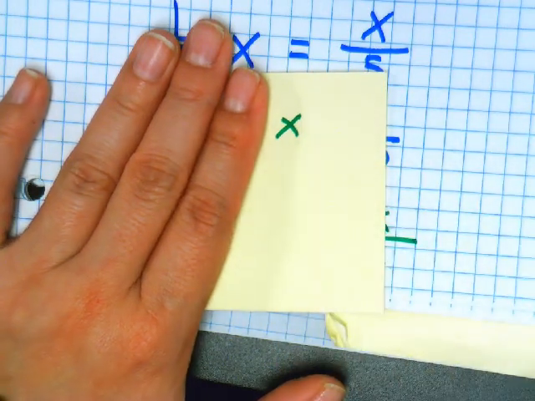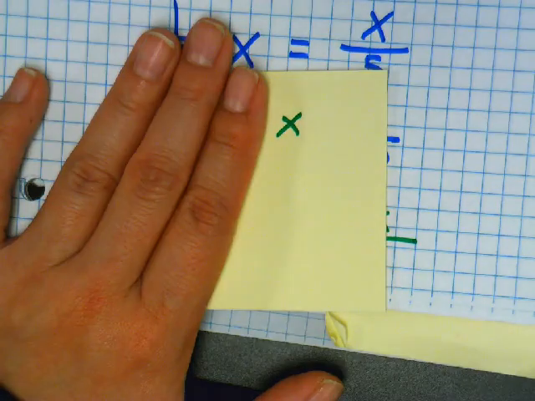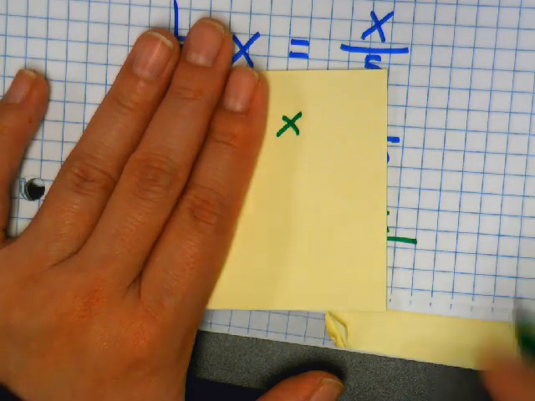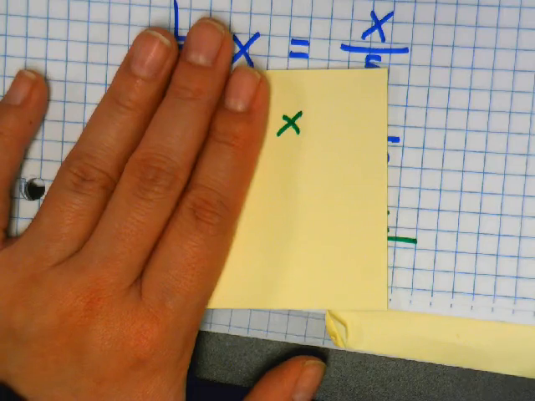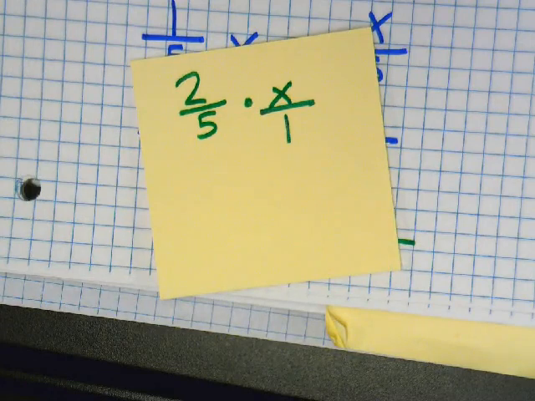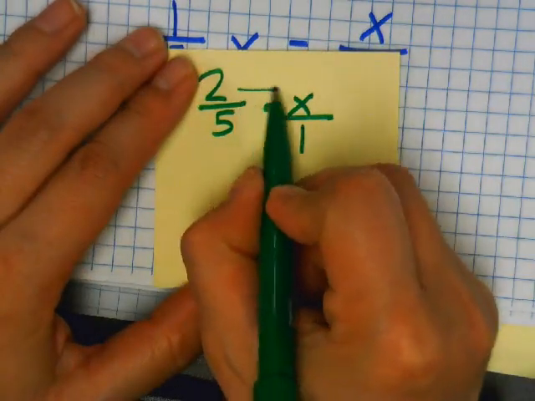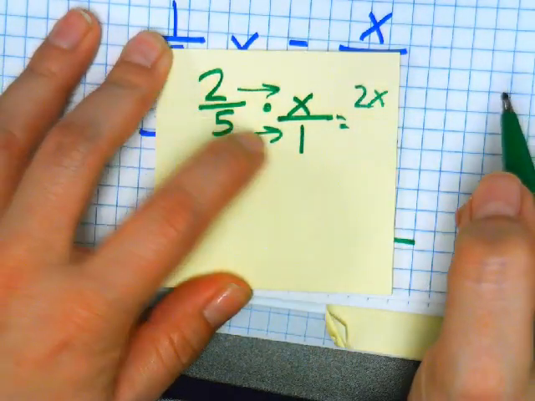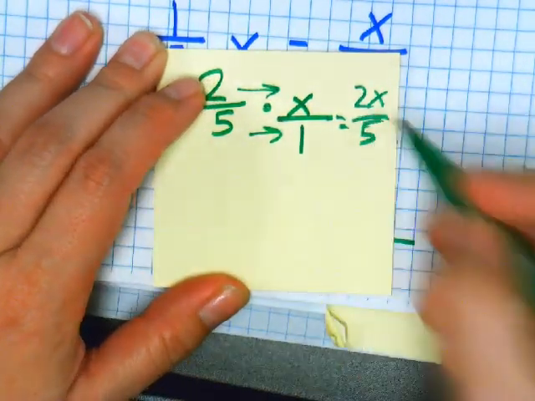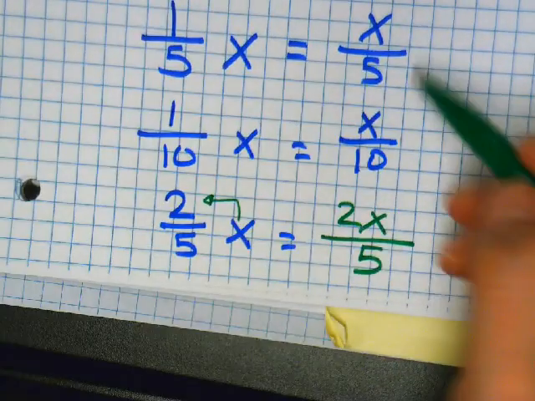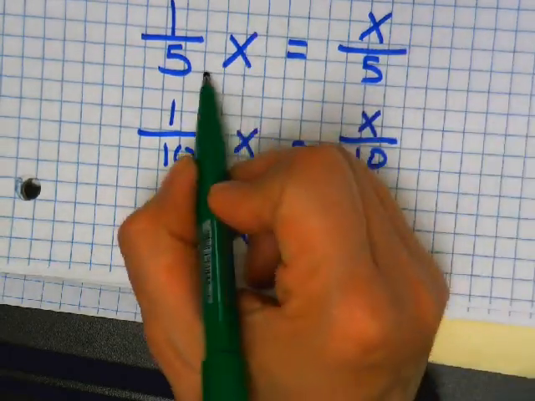If I have the number 10 and I want to write it as a fraction, how do I write it? 10 over 1. So if I have an x, how would I write that as a fraction? x over 1, right? And then how do I multiply fractions? Straight across. So what's 2 times x? 2x. What's 5 times 1? 5. And technically this is what we did on all of these. I just put them over 1.